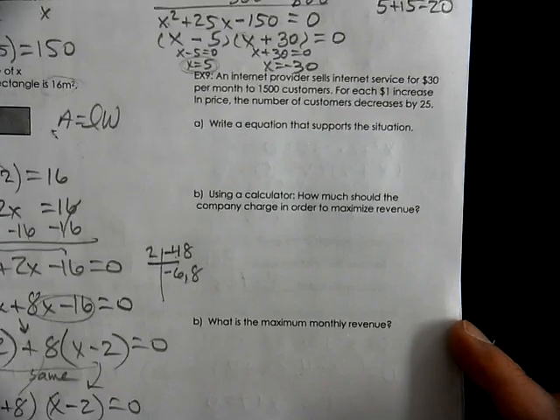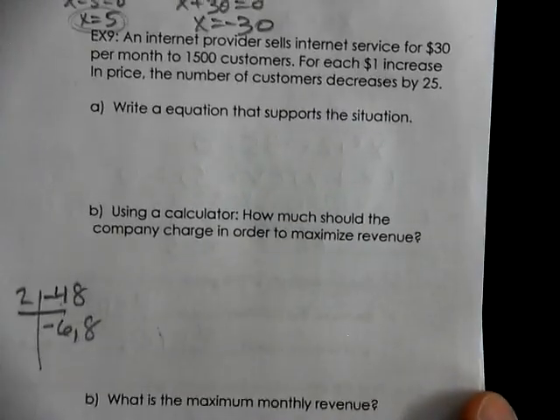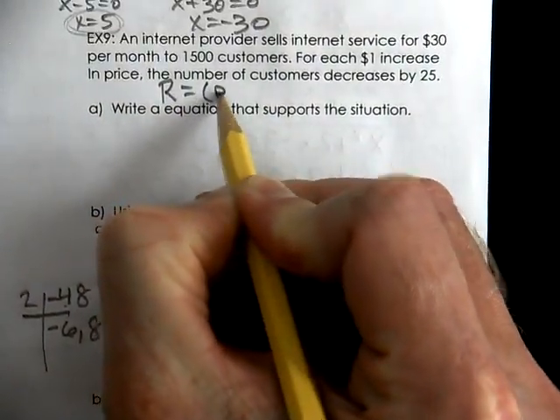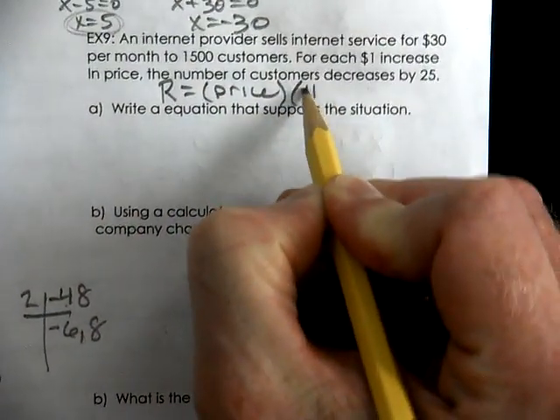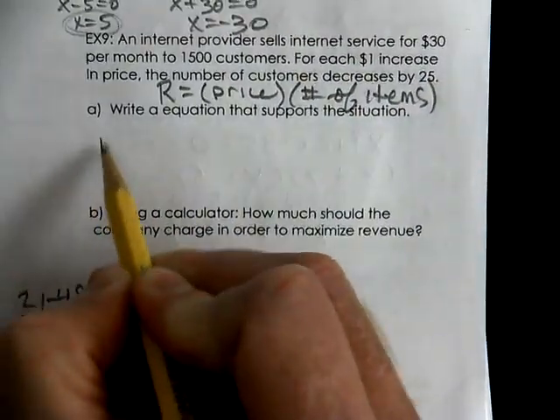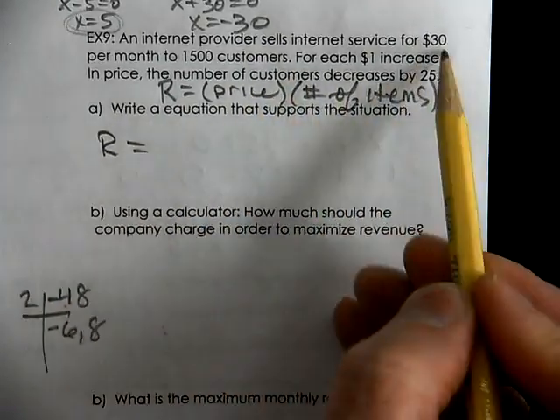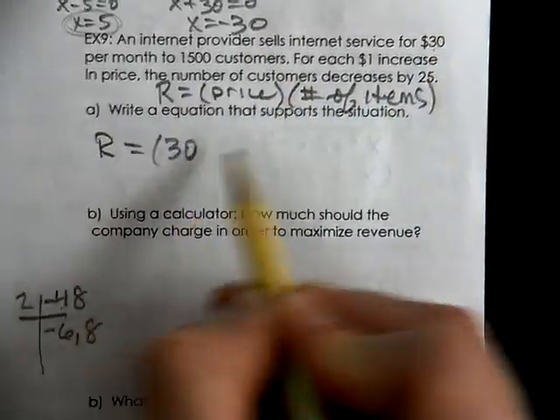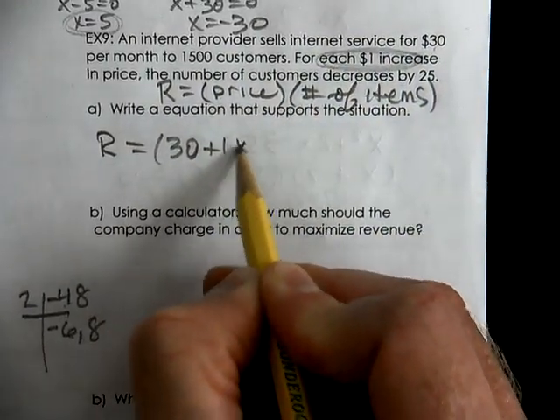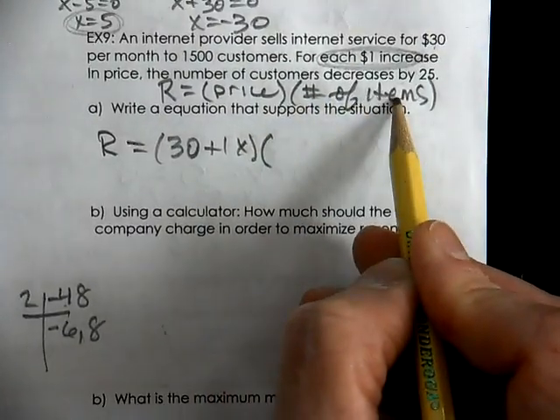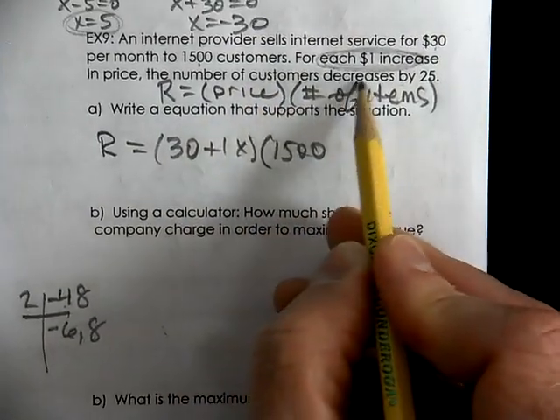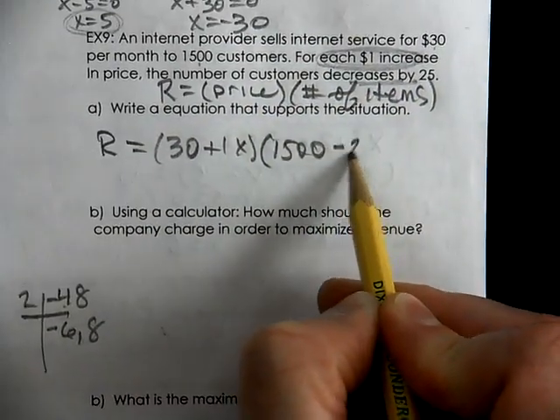So we've got our last question we're going to work on. Revenue question. Remember that that is price times the number of items. So we have our revenue: price is $30, and the price is changing by $1, and the number of items was 1,500, and that's going to decrease by 25.